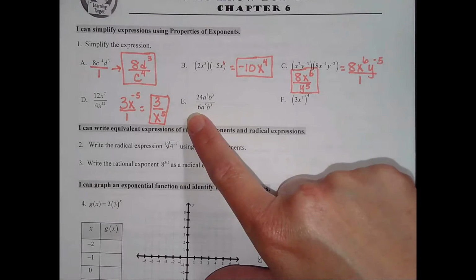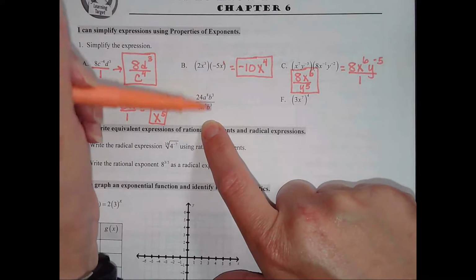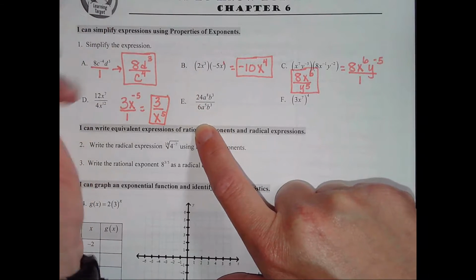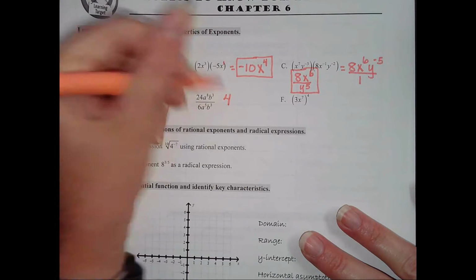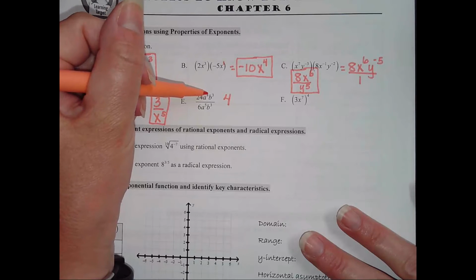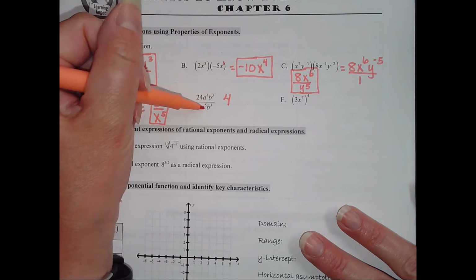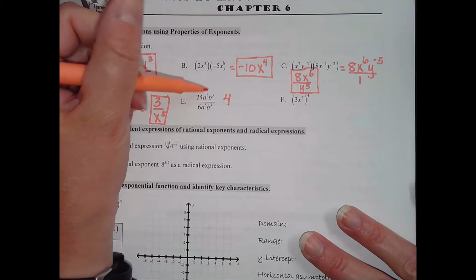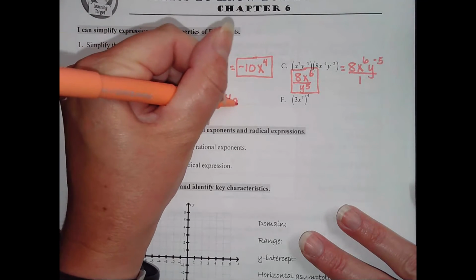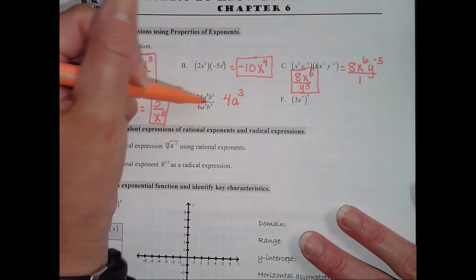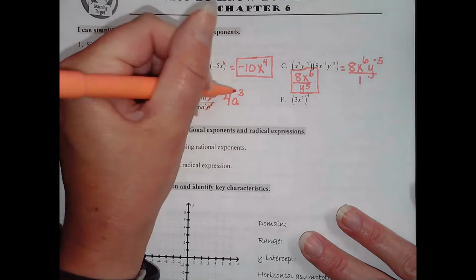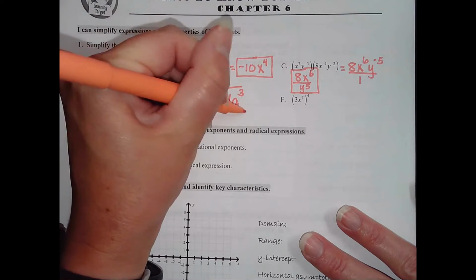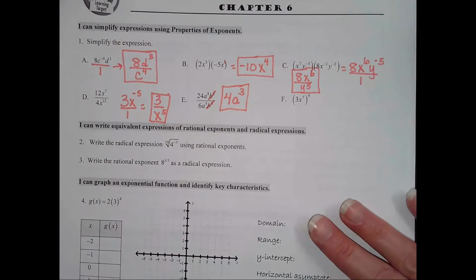For part E, we've got a decent amount of stuff going on here, but you just take it bit by bit. 24 divided by 6 is 4. A to the 8th over a to the 5th. Divide them, which means you subtract their exponents. 8 minus 5 is 3. And then b cubed over b cubed becomes b to the 0, which means it goes away. No negative exponents, so you're done. So that one was kind of easy.